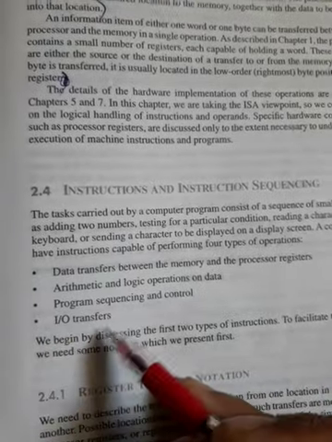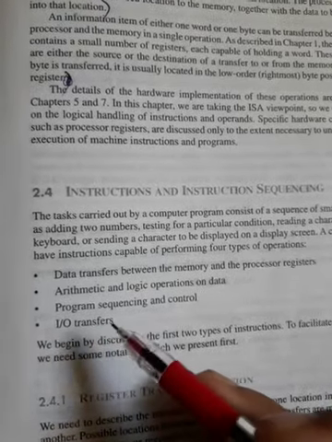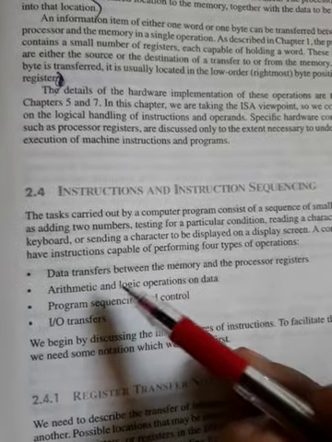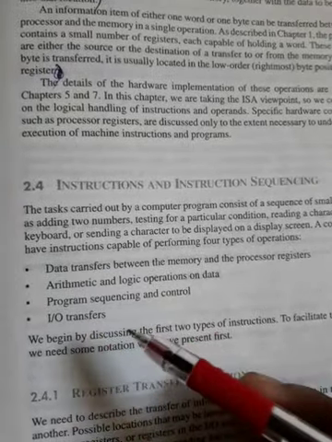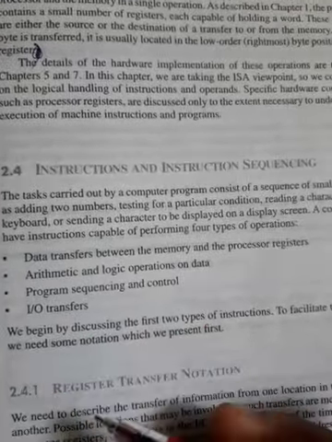All these IO transfers are taken care of. These 4 types of instructions and instruction sequencing are maintained through the main memory operations.